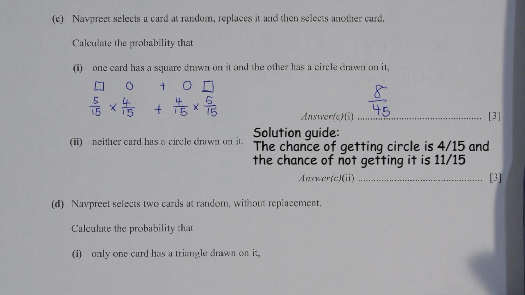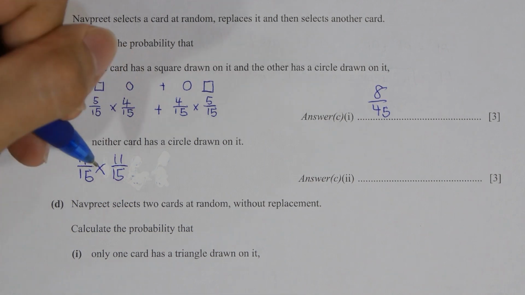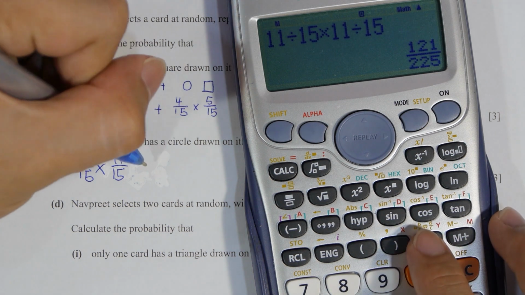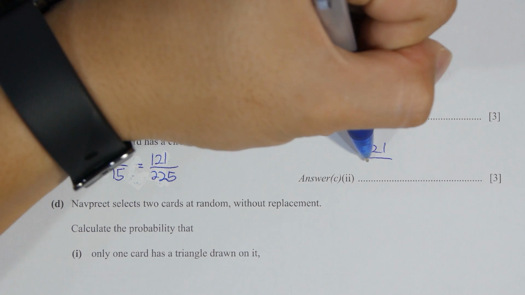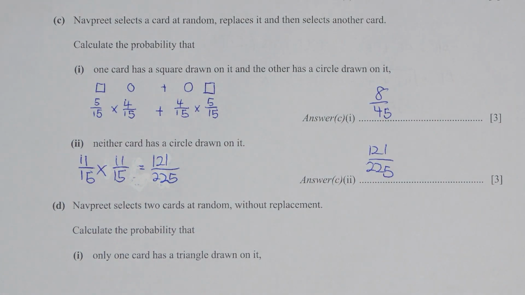Next one, neither card has a circle drawn on it. The chance of getting a card that is not a circle will be 6 plus 5, which is 11 over 15. So just take 11 over 15, multiply it twice, then you get 121 over 225.